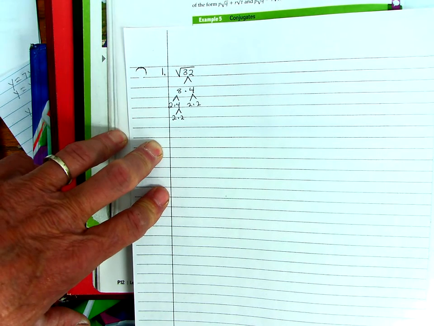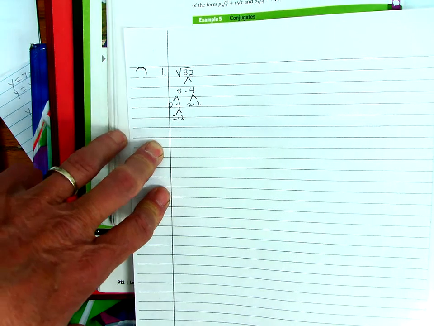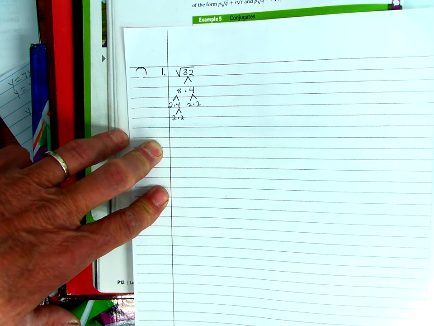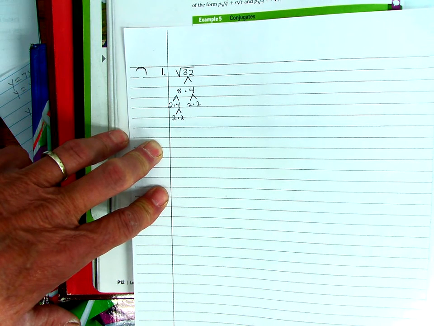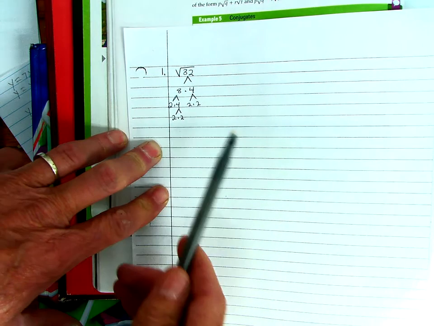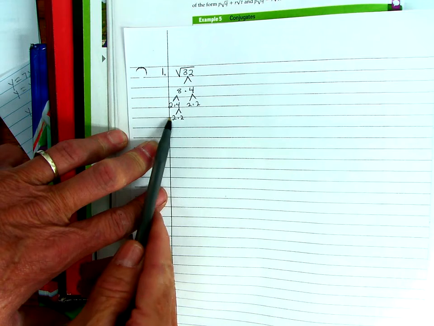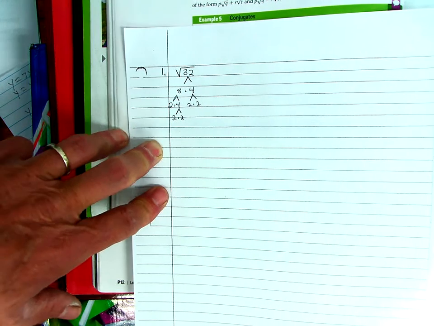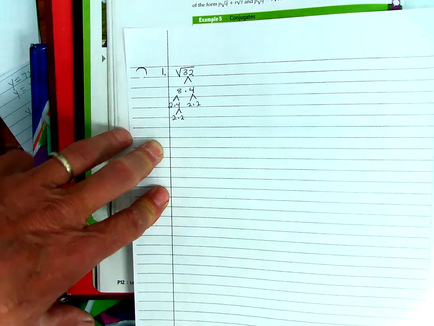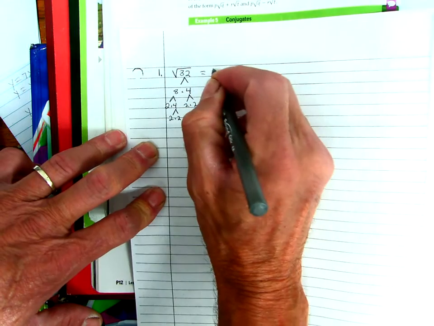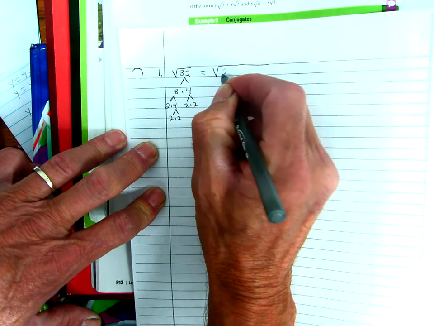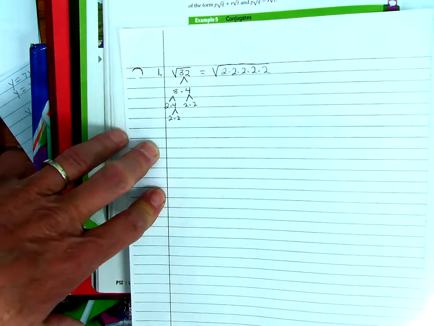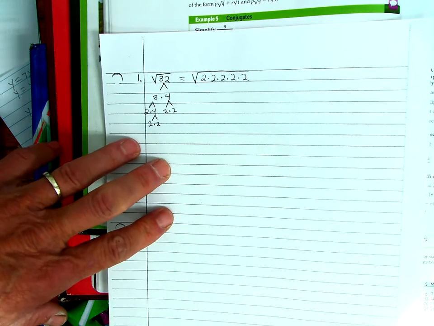Now we're left with just prime numbers at the bottom of this tree. You got 1, 2, 3, 4, 5 2's. So this equals the square root of 2 times 2 times 2 times 2 times 2. And we're almost done.